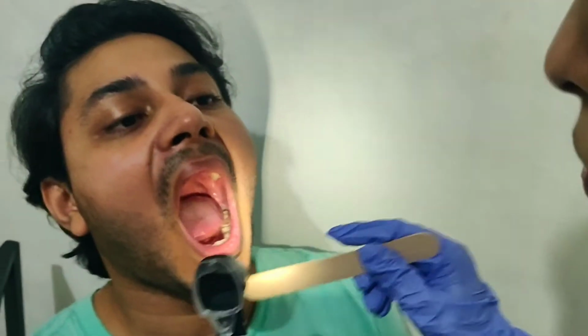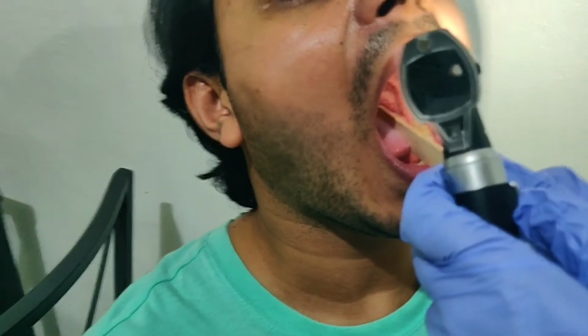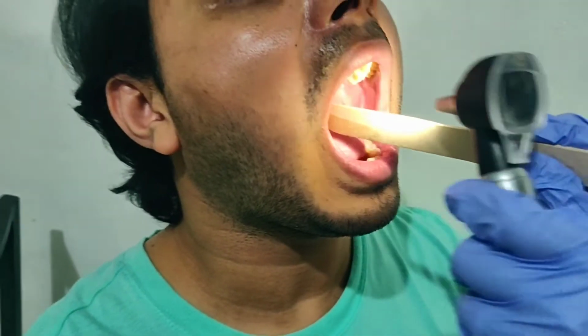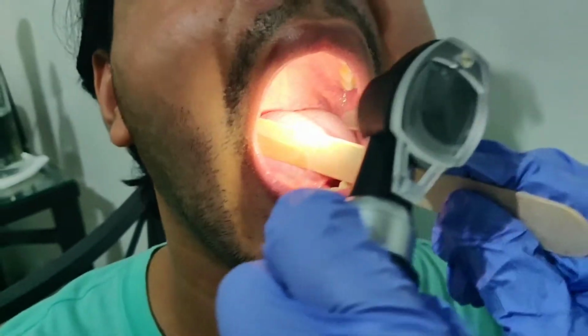Open your mouth. With the help of a tongue blade, we inspect the oral mucosa for any ulcerations and we note the color of the gum.